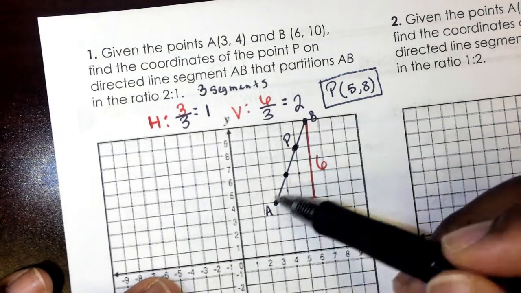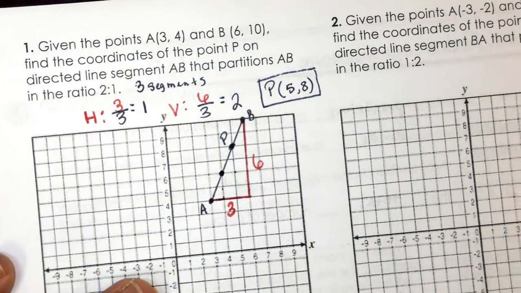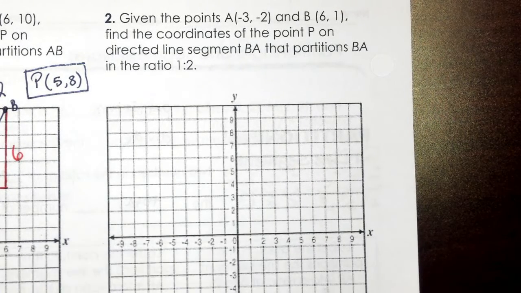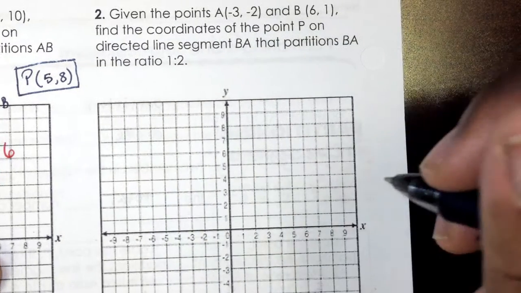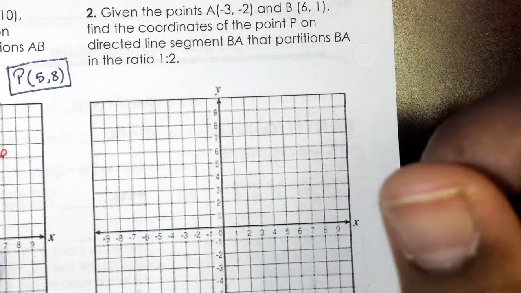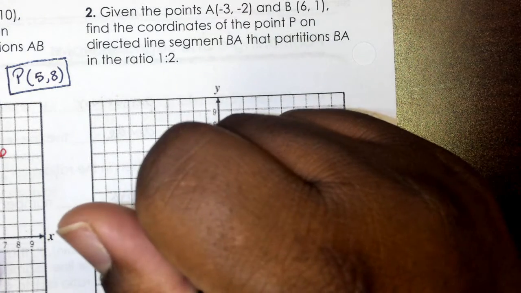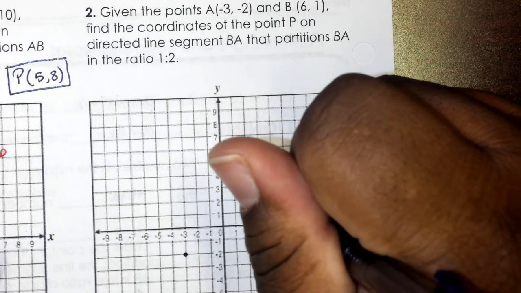And now I split the line 2 to 1 like they asked me to. Alright. Number 2. This one, let's graph the points first. Let's do it the right way. Graph the points first. So A is at -3, 2. B is at 6, 1.